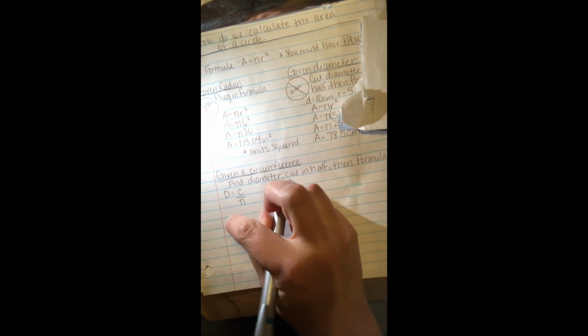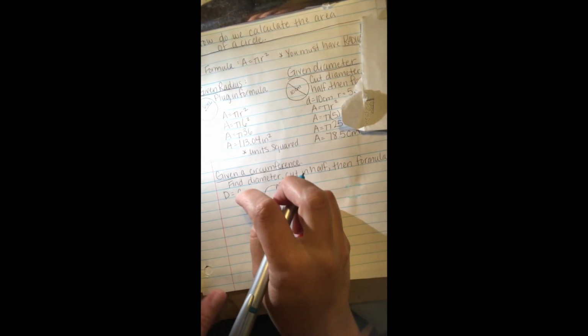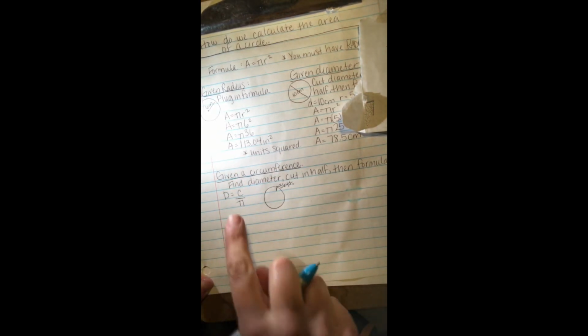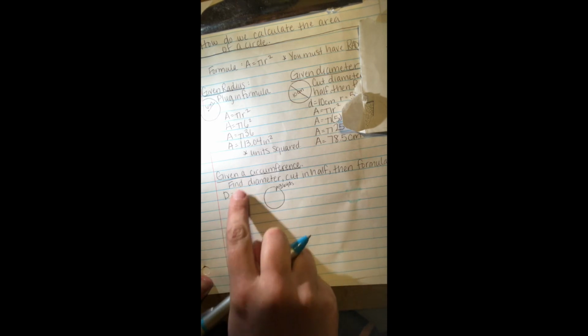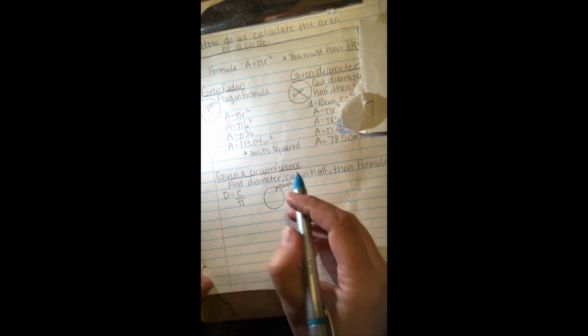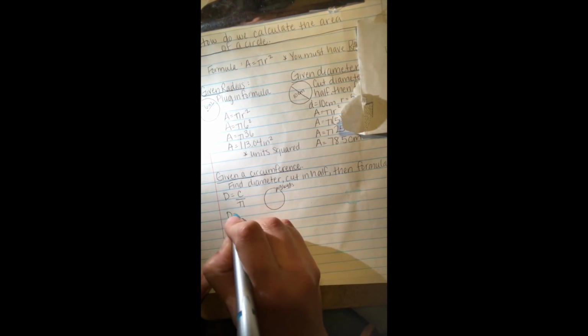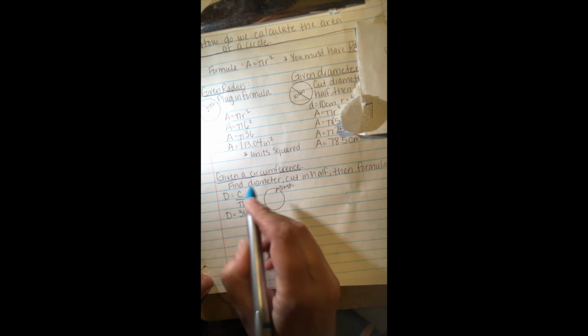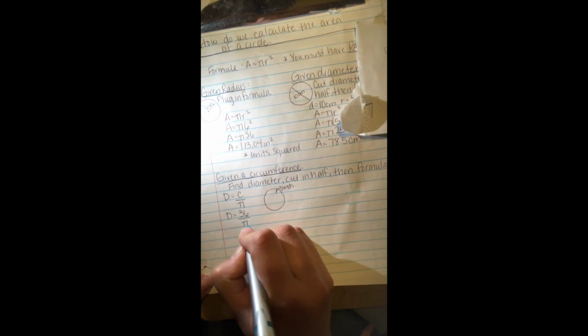So let's first find our diameter. Anytime you're working with the formula, you're going to write the formula first. D equals circumference divided by pi. And then I'm going to input what I know. I know my circumference is 36 yards. So I'm going to rewrite it down here. Diameter equals 36, that's my circumference, divided by pi.